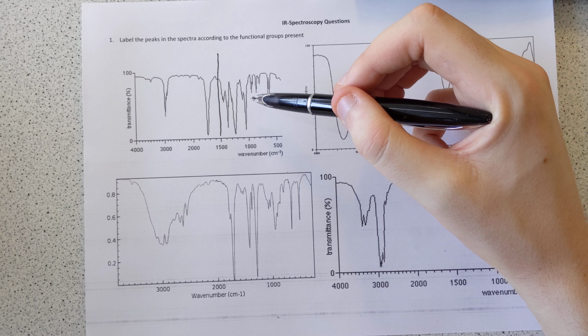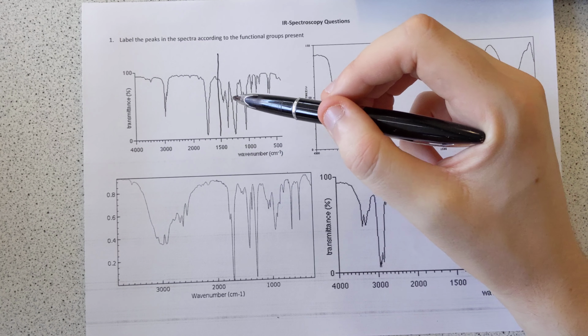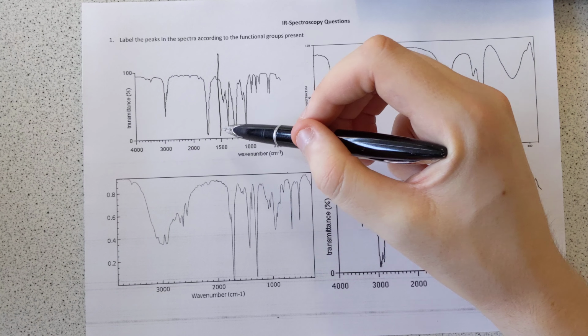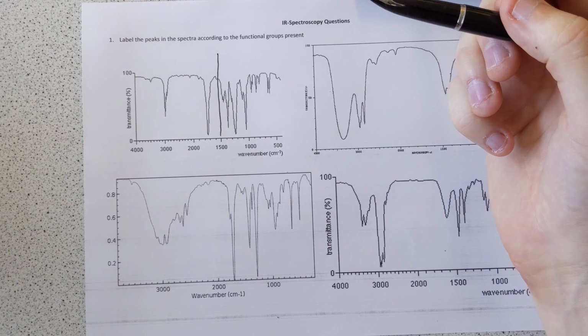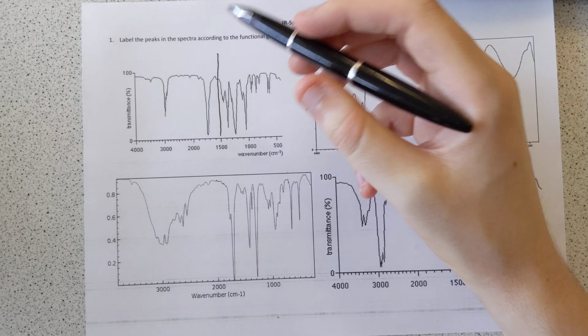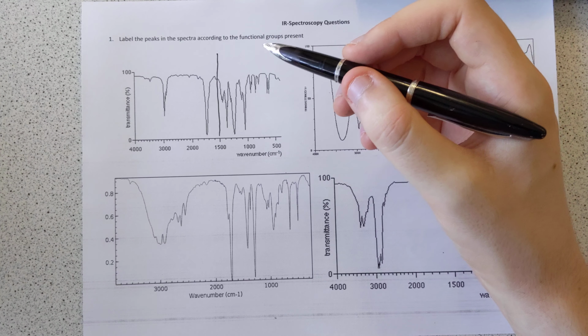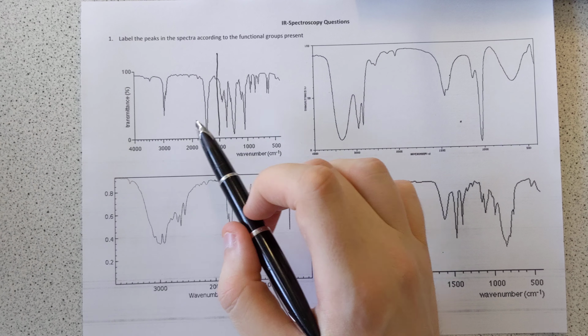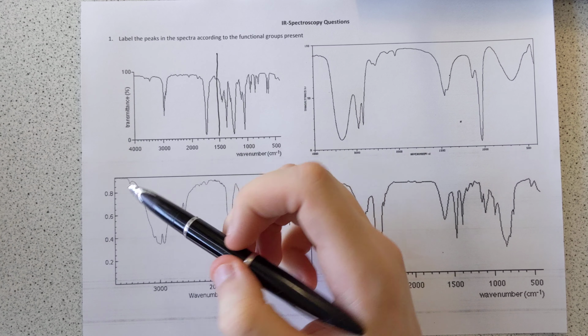So this first one over here, I've drawn on the line here for 1500. Everything to the right here, there's loads and loads of peaks, and if I had access to a database, you could probably assign what these different peaks were, but I don't have access to that database, so this is just the fingerprint region. We can't get anything useful from this. That leaves us with two notable things on the left hand side.